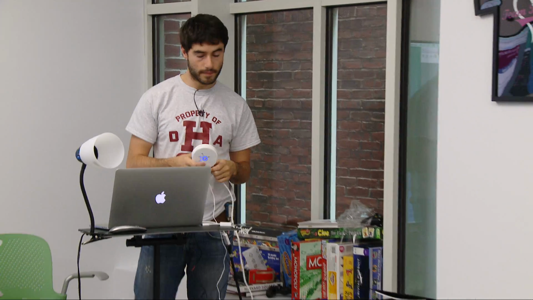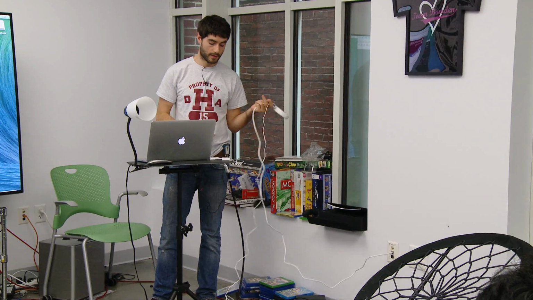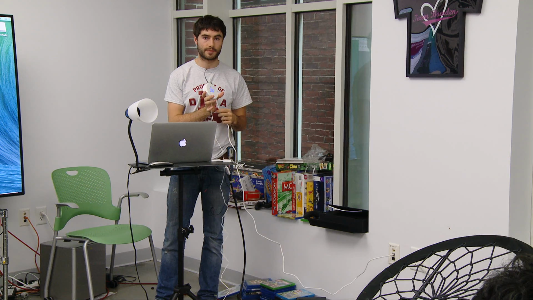So to get it working on Harvard Wi-Fi, you need to grab your Hue bridge, plug it into your wall, wherever that is, so to the Ethernet. Obviously, have it plugged in so it has power.